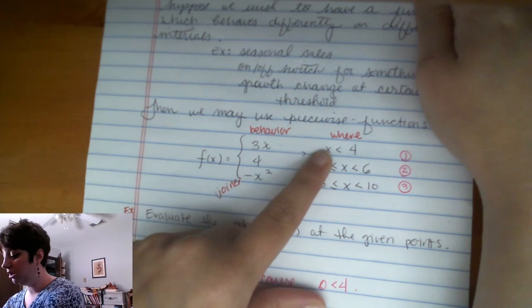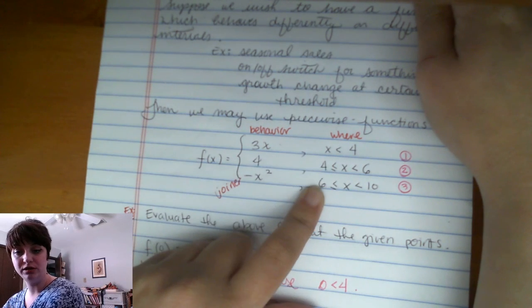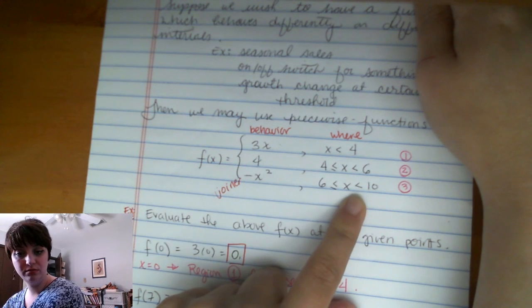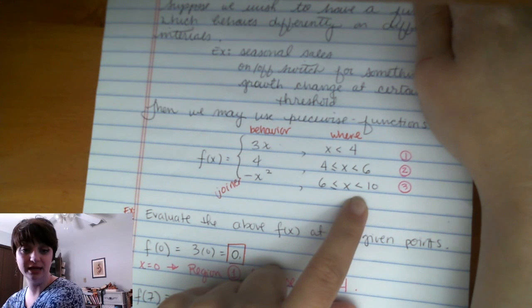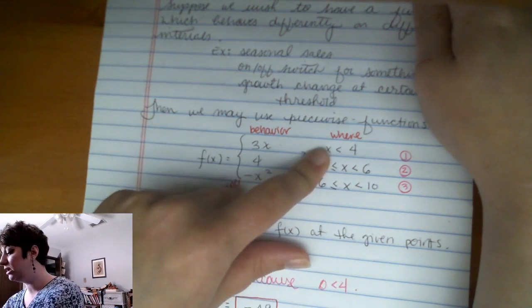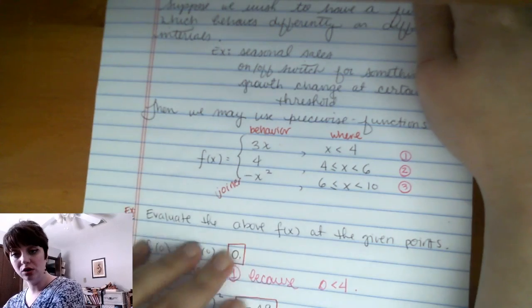So not less than 4, not between 4 and 6, possibly between 6 and 10, but here's a problem. I have x has to be strictly less than 10. So it actually cannot be in region 3. So it's not in region 1, 2, or 3.